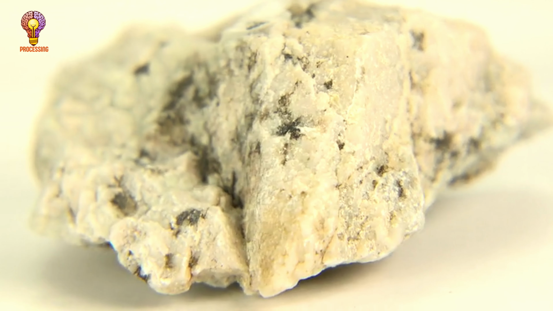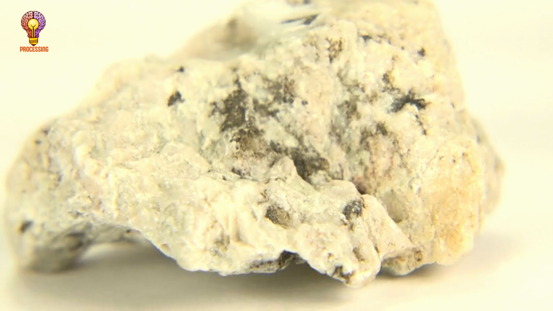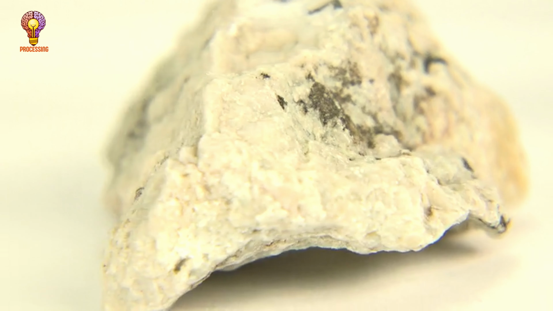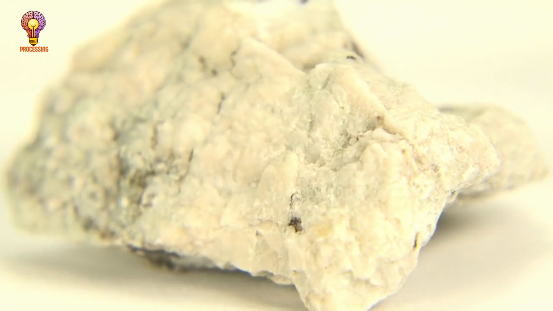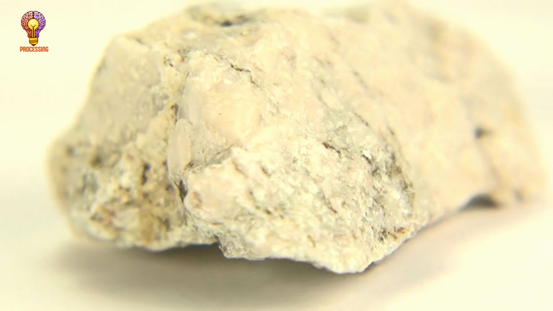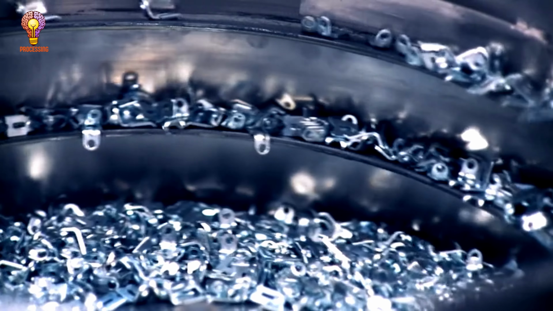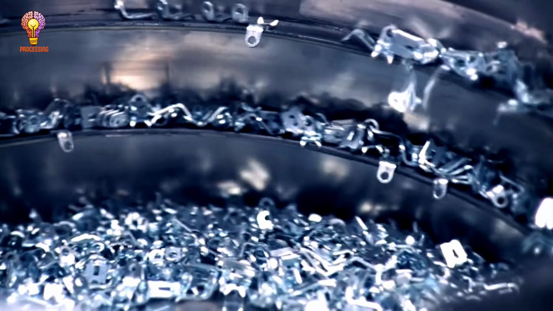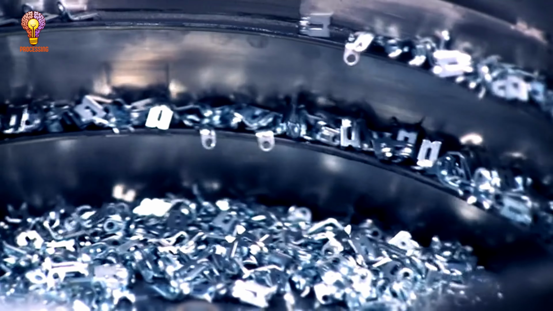Magnesium from dolomite. Magnesium derived from dolomite, a non-silicate carbonate mineral, is increasingly important in aerospace, automotive manufacturing, and electronics due to its lightweight nature and strength. It's used in the production of magnesium alloys, which have applications in electric vehicles and high-performance sports equipment.